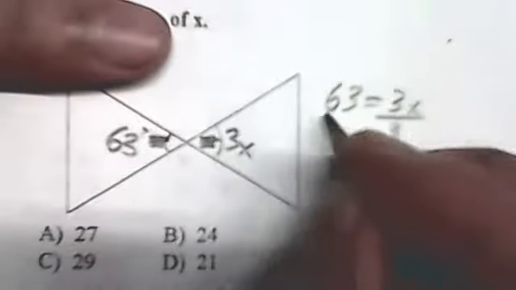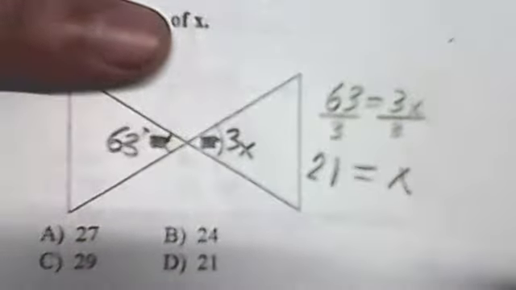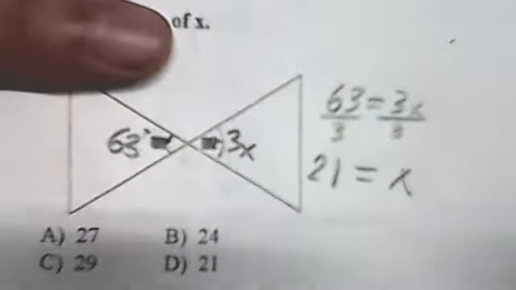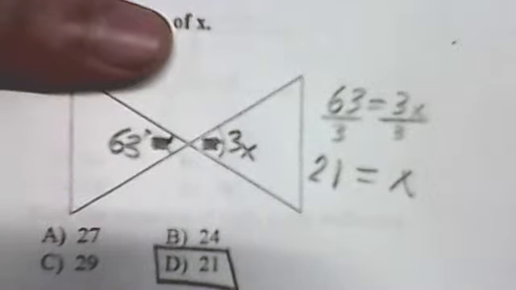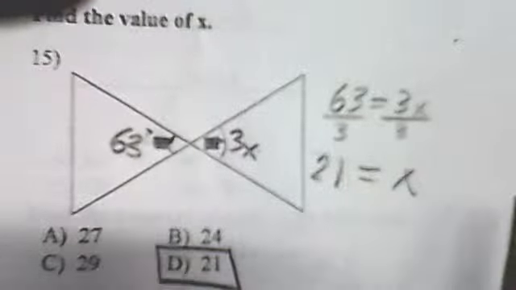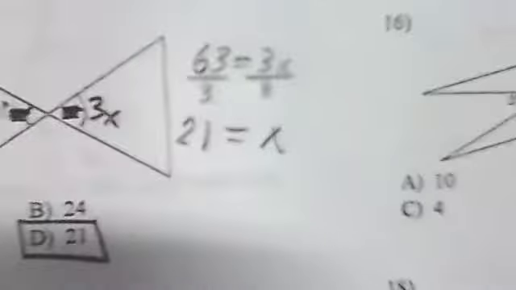And if I divide both sides by 3, we see that x has to be 21. 21 times 3 makes 63, so 63 divided by 3, that's 21. And we pick 21. Nice and easy, okay? All following from the first equation that those two are equal, because these angles opposite of each other, when you see this X shape, have to be equal, okay?